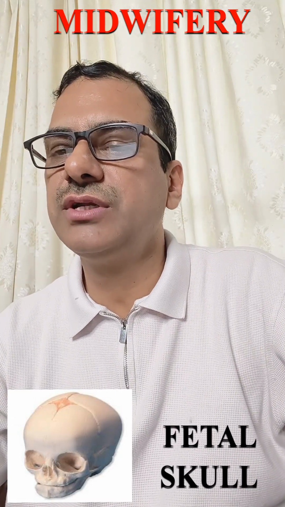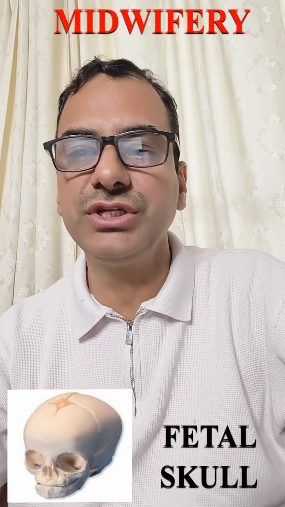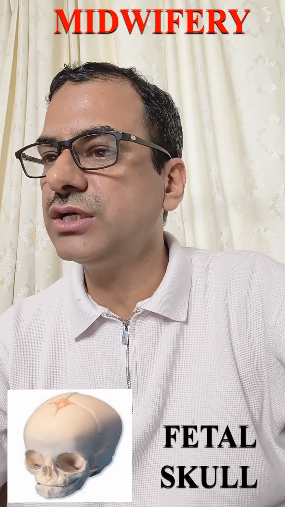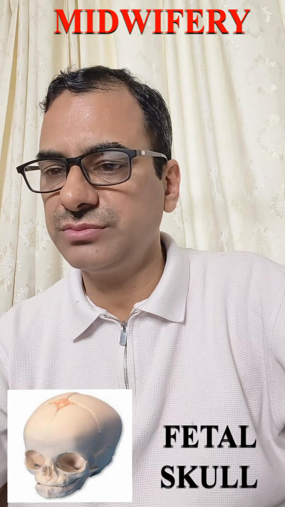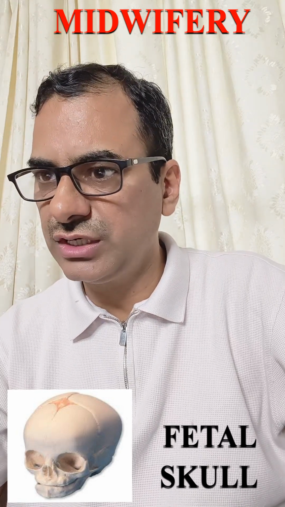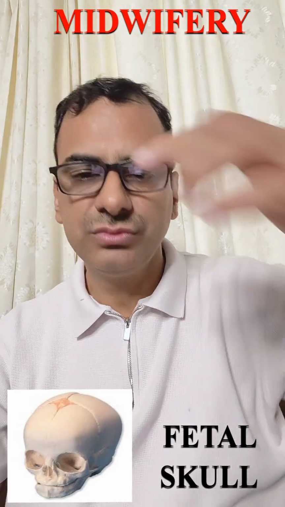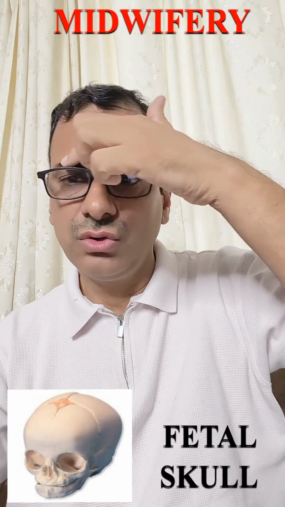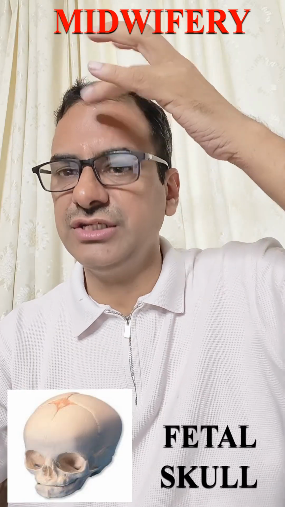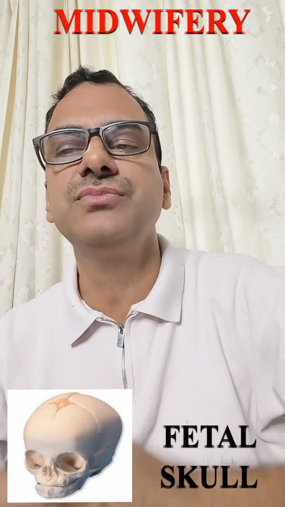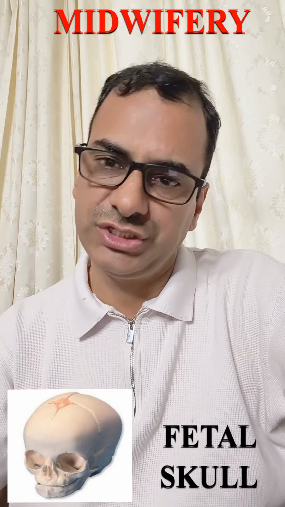Then there will be the third one, the forehead or sinciput region. This region extends from the anterior fontanelle to the coronal suture, and up to the orbital ridge. So this whole region is known as the forehead or sinciput.